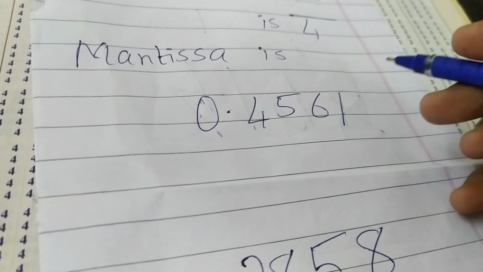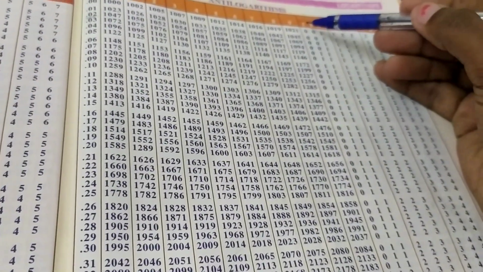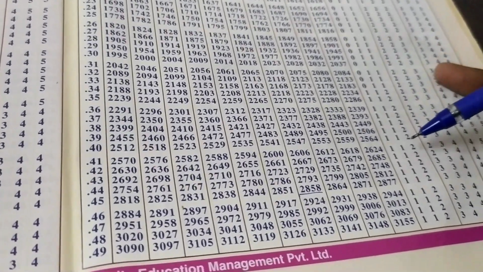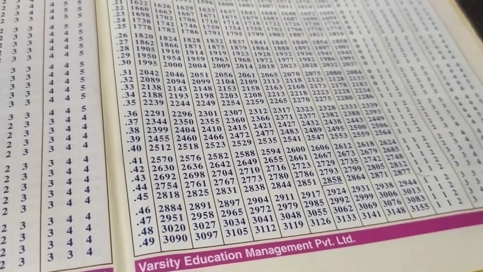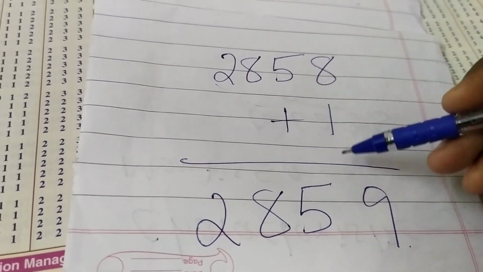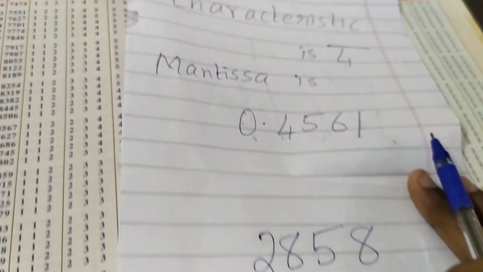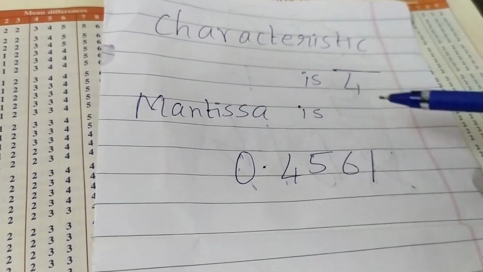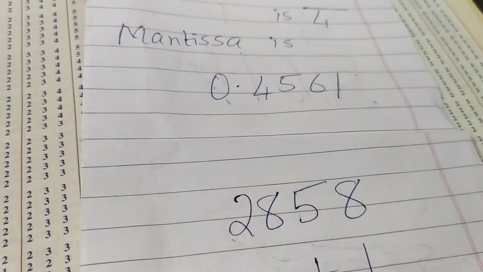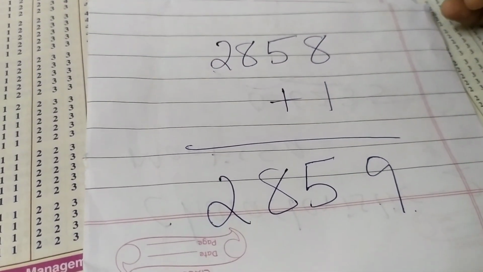Then the mean difference is 1, so you have to take the mean difference 1 and add it to this number. When you add 1, you will get 2859. So here the characteristic is 4 bar and the mantissa is 0.4561. By using the mantissa, you are finding the number, which is 2859.